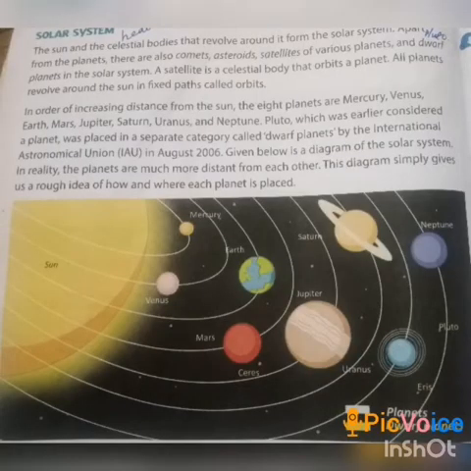Okay, next. How many planets are there in the solar system? Yes, there are 8 planets in the solar system. What are they? They are Mercury, Venus, Earth, Mars, Jupiter, Saturn, Uranus and Neptune.